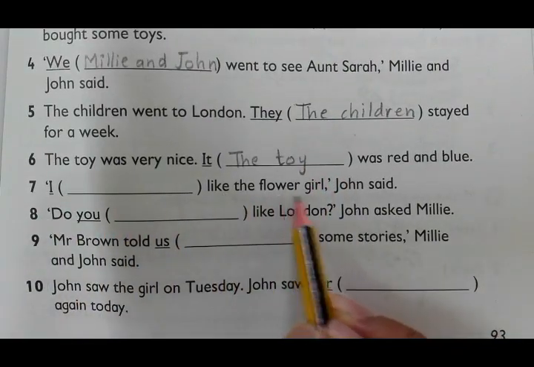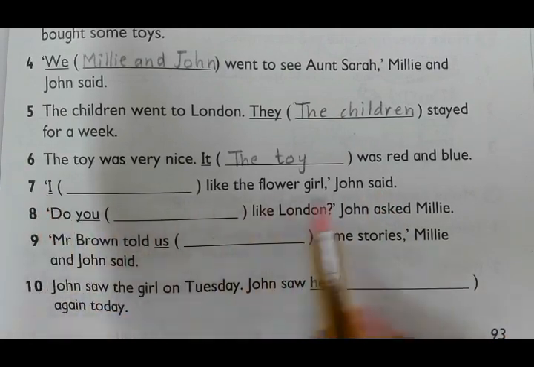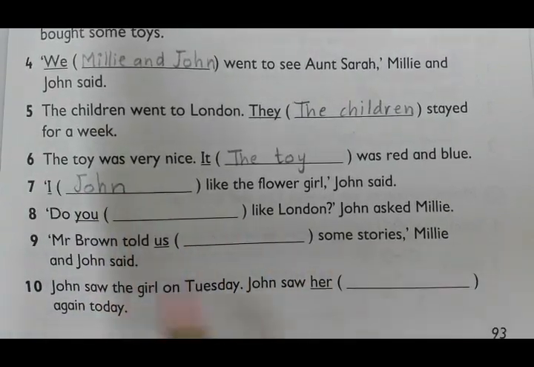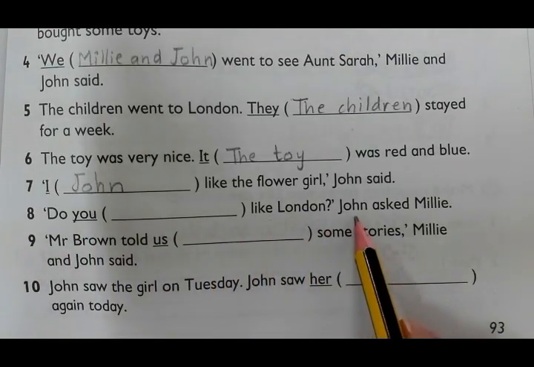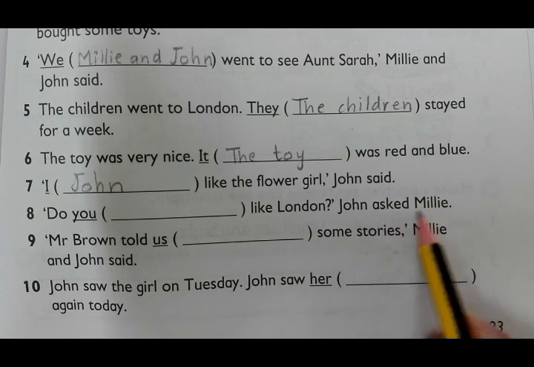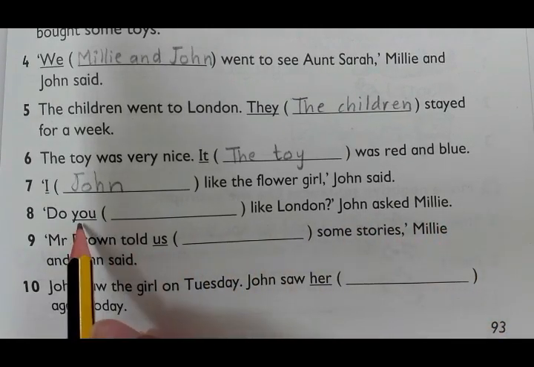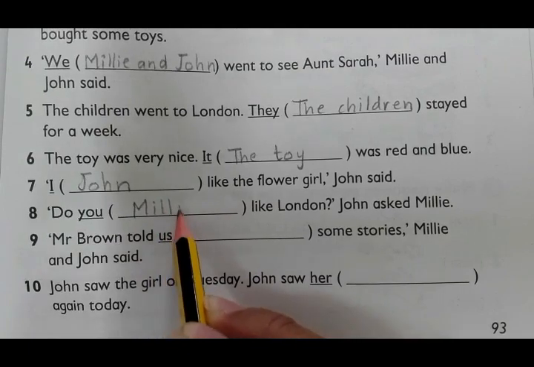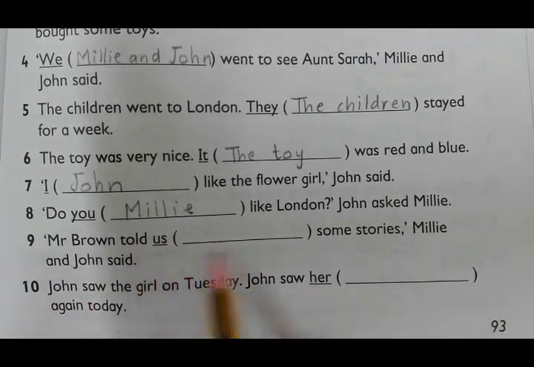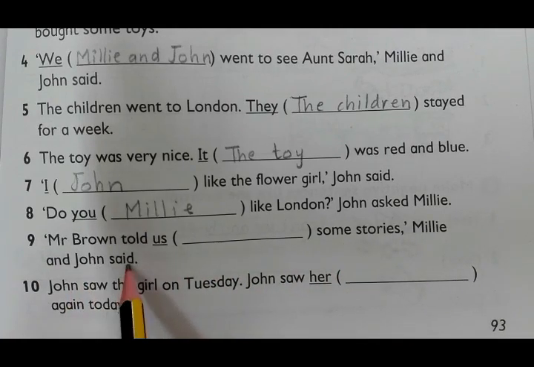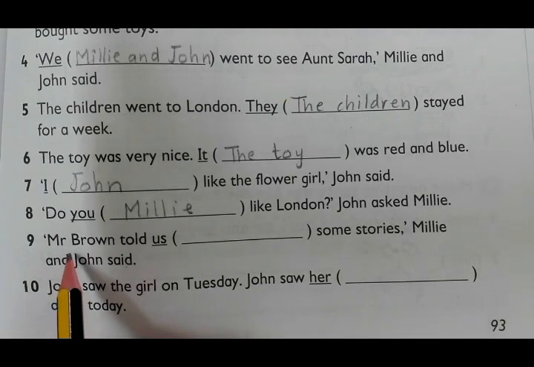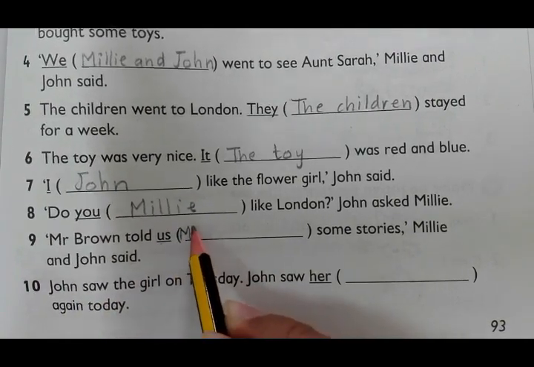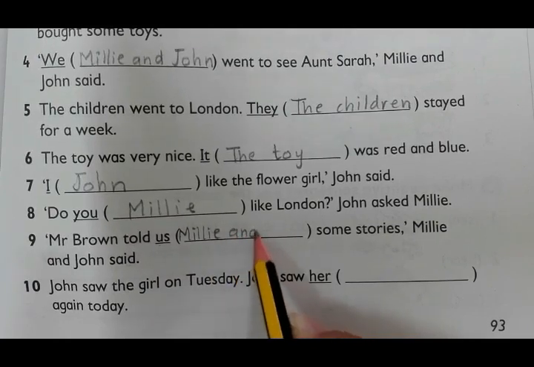I like the flower girl, John said. I refers to John because he is saying it. John. Do you like London? John asked Millie. John is asking Millie, means he is pointing to Millie. So you refers to Millie. Millie. Mr. Brown told us some stories, Millie and John said. Us means Millie and John. So we will write here Millie and John.